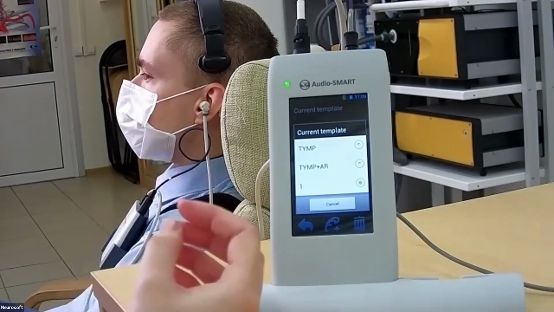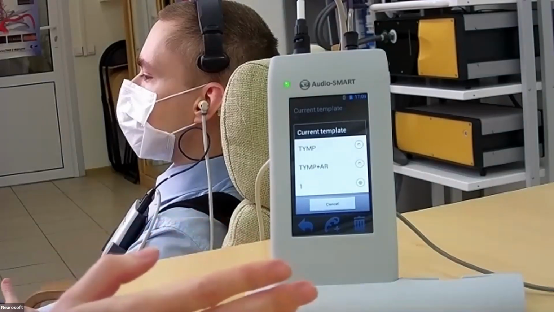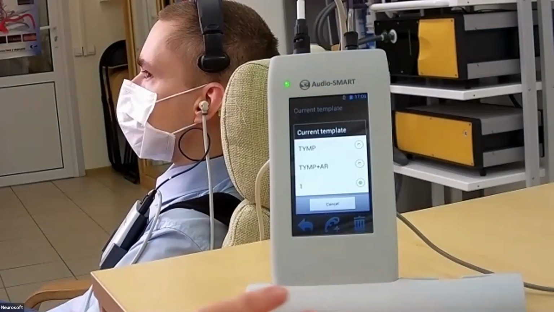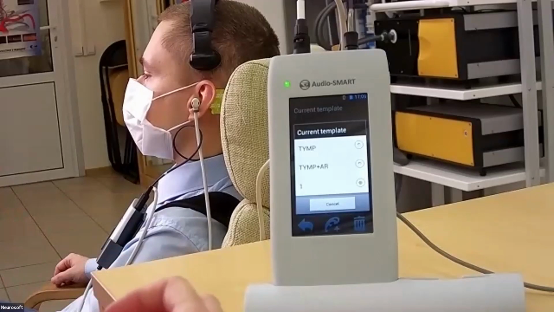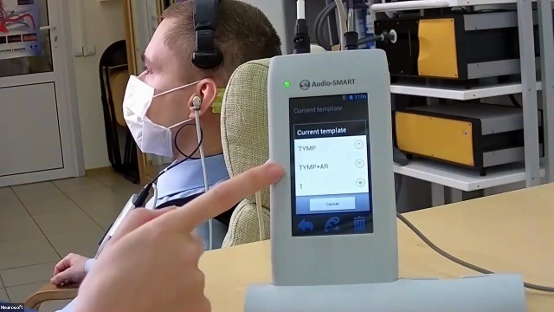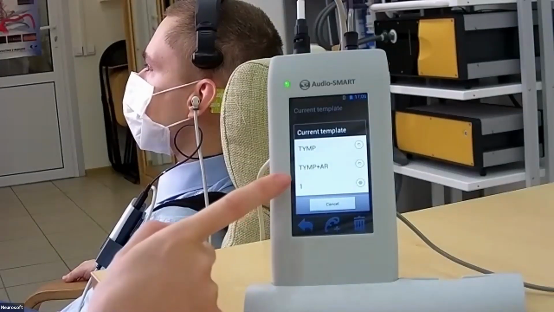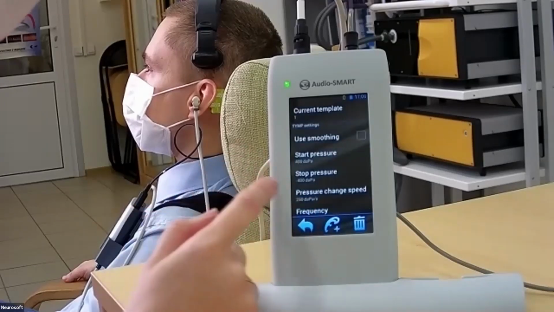It means that when you finish the tympanometry, you will have an opportunity to go to the acoustic reflex in this test window, and you don't need to go to the main menu. In these cases, you choose this template. And also you can create your own template and name it, as I have done.